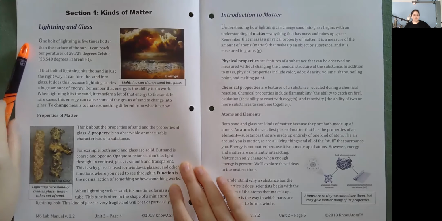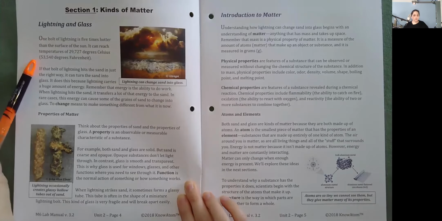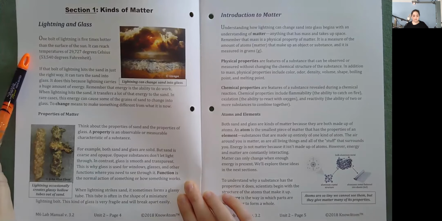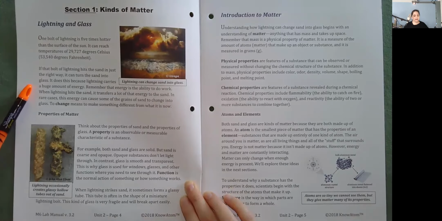Lightning and glass. One bolt of lightning is 5 times hotter than the surface of the sun. It can reach temperatures of 29,727 degrees Celsius or 53,540 degrees Fahrenheit. If that bolt of lightning hits the sand in just the right way, it can turn the sand into glass. It does this because lightning carries a huge amount of energy.